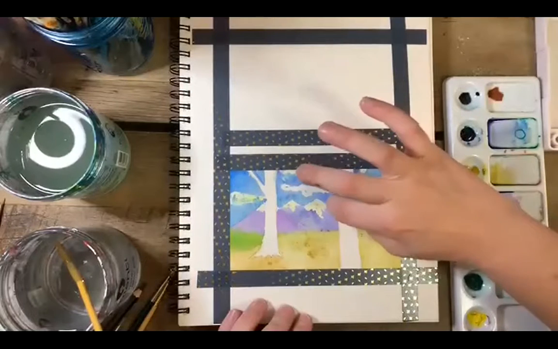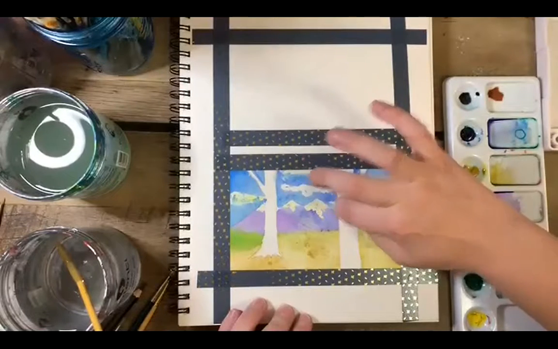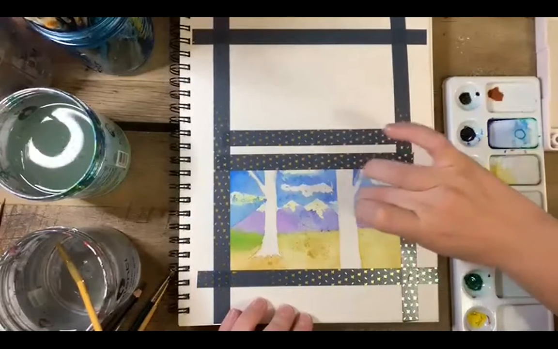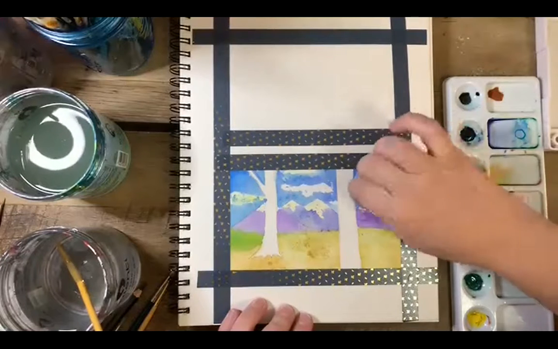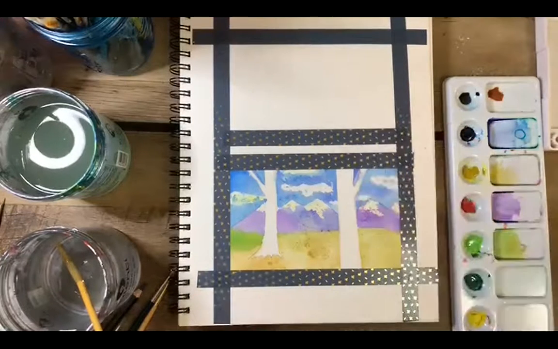And you just want to be a little careful, you don't want to smudge it too much because watercolor can smudge or you can get color where you don't want it on accident.